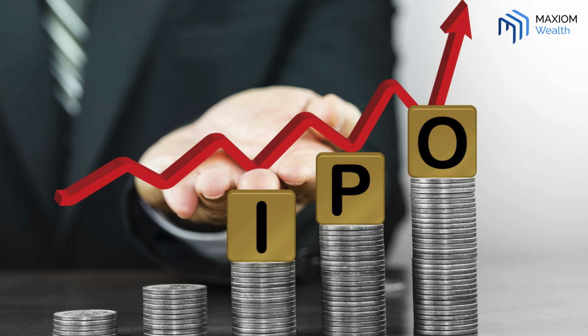Companies with very high, unreasonable PEs, we've seen in recent times IPOs coming up with PEs in excess of 200, 300, and if I'm not wrong, one company had a PE in excess of 1000.